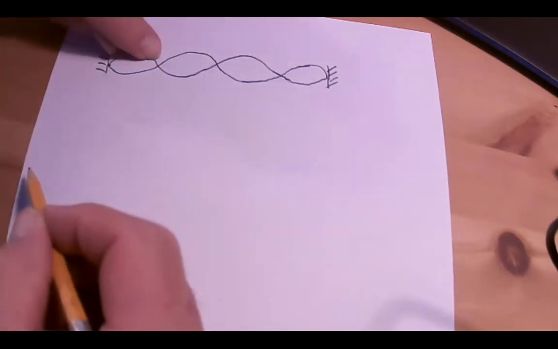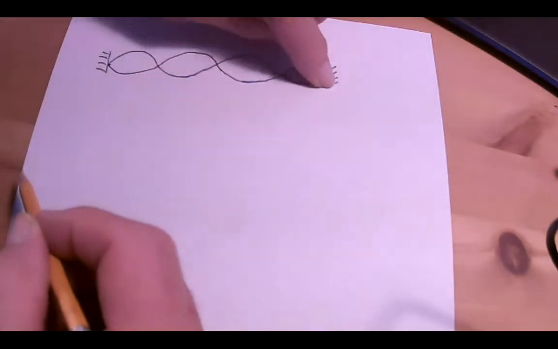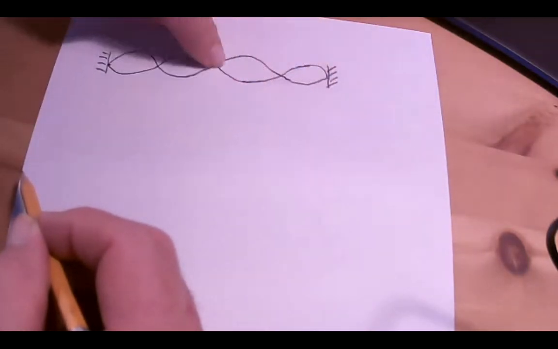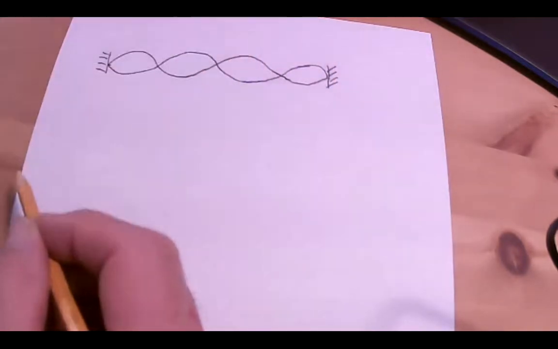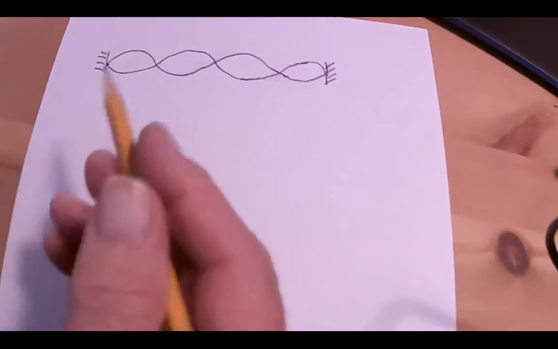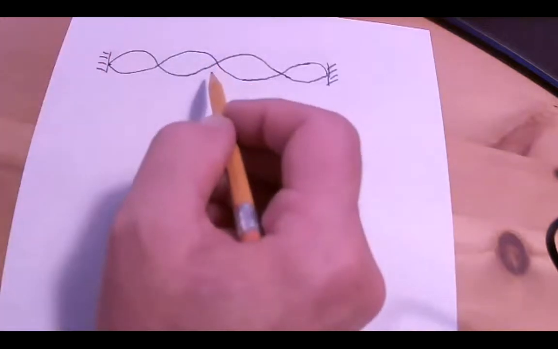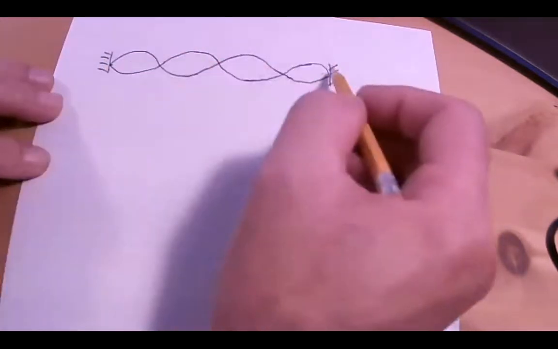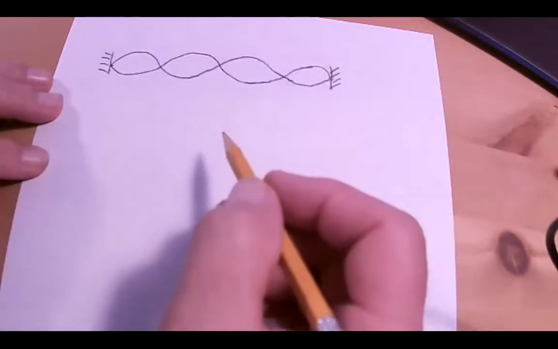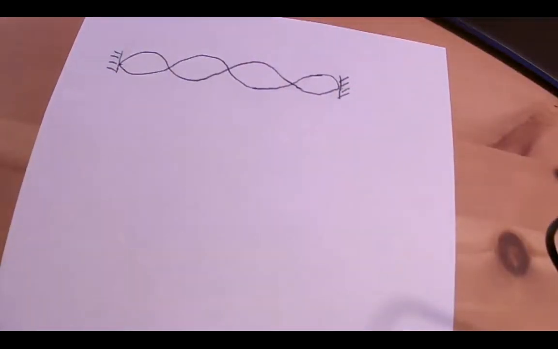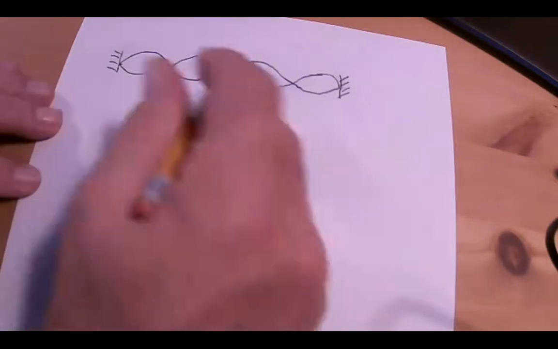So it reflects like that. Out of phase reflection, reflects like that. And back and forth and back and forth. And if the waves are just the right length to fit between these fixed ends perfectly, it will form a standing wave. And that's just another way of explaining standing waves. But it ends up looking like this.